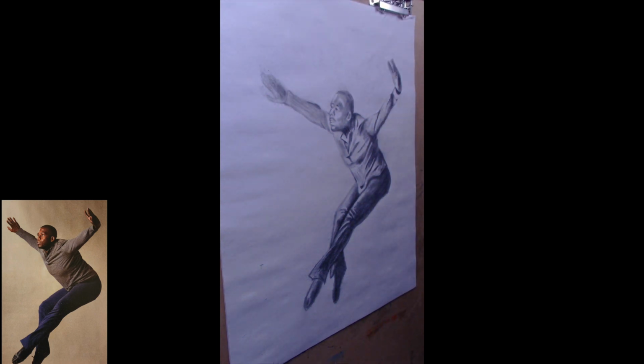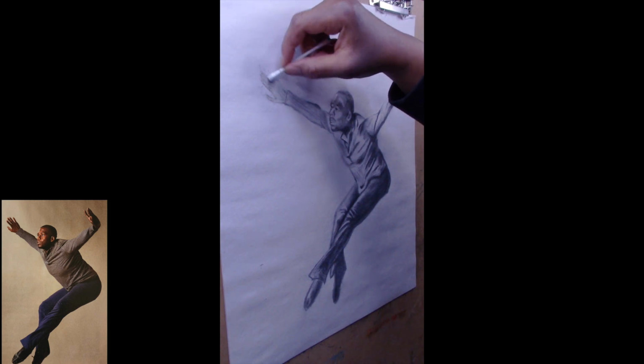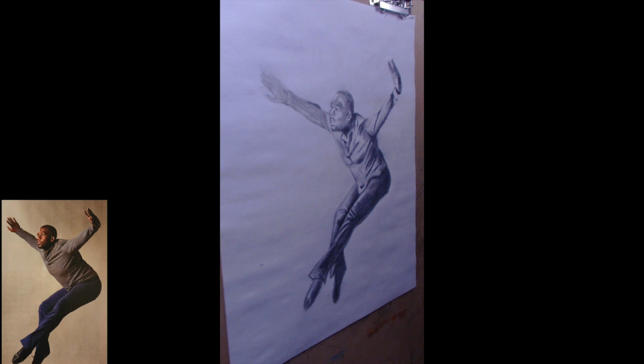All right. Smooth it out with the Q-tip. So you get the idea that that is his hand. I get the idea. Hopefully you will too. Let me erase a little bit of this here. A little bit of this hand. I'm going to erase it here. All right. Shade it here a little bit.